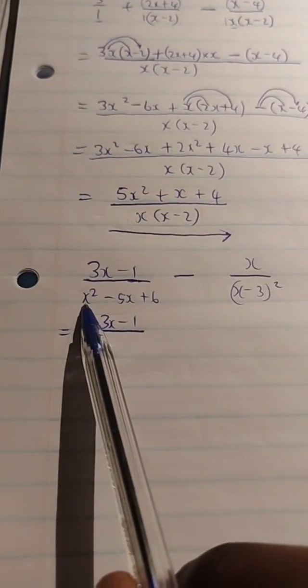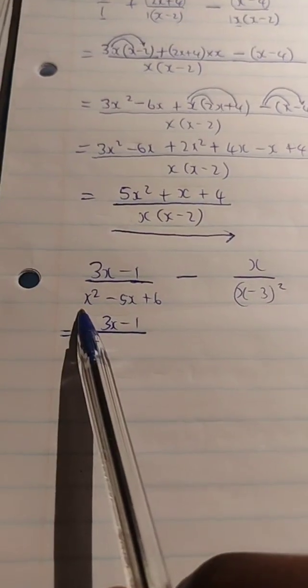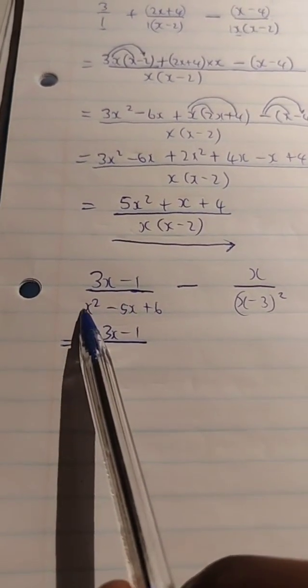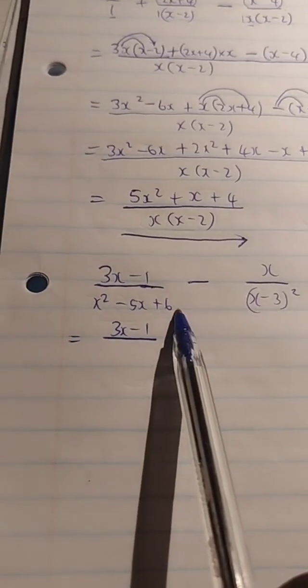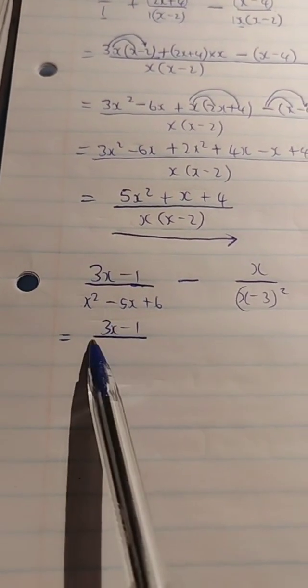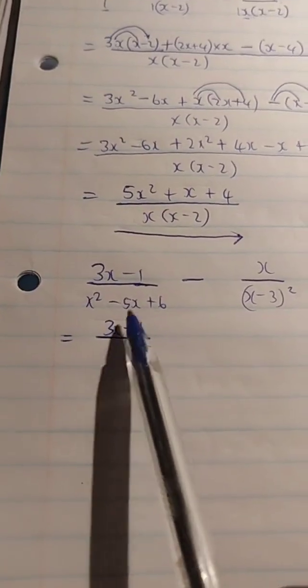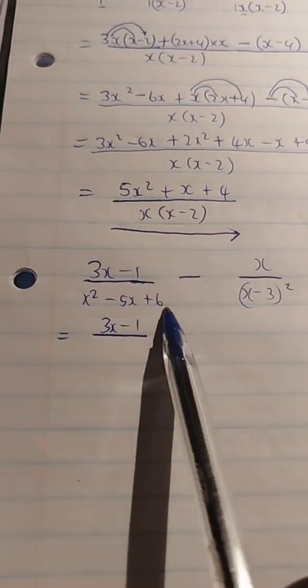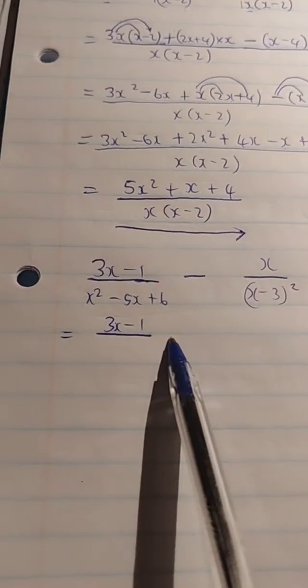The number before x squared is 1. So this is a quadratic trinomial. The highest exponent for x is 2, followed by the x term, followed by a constant last term.